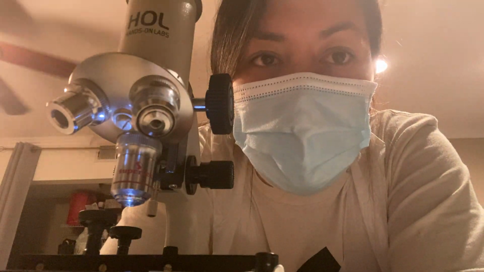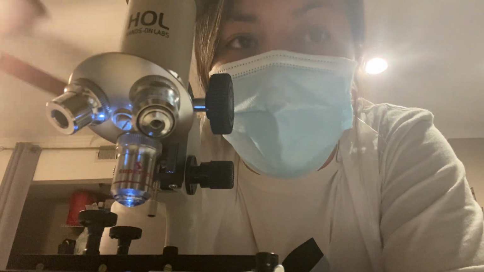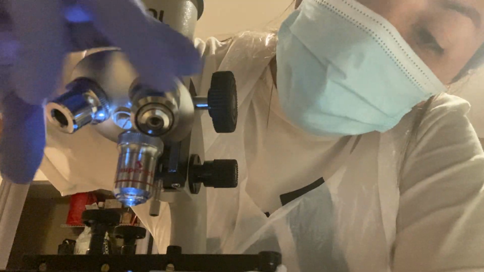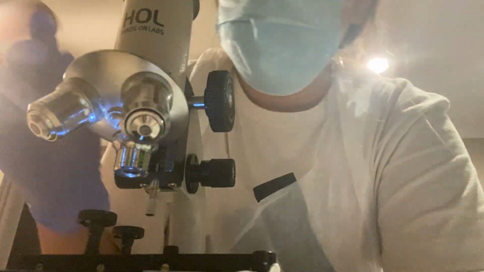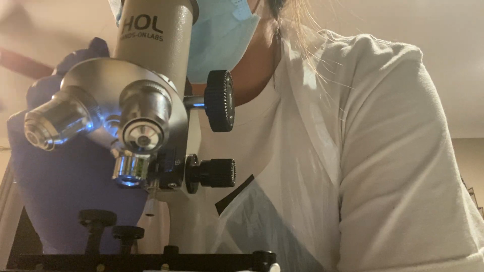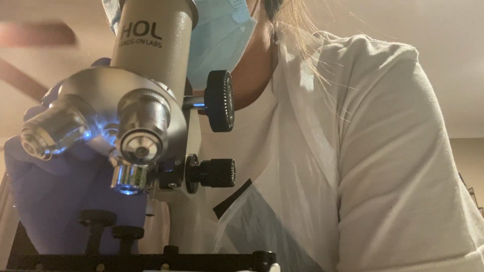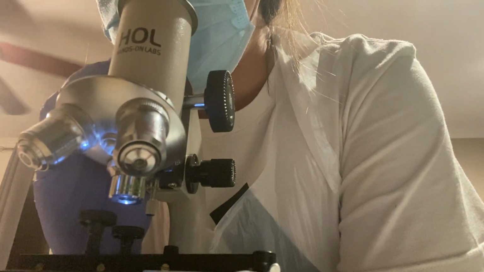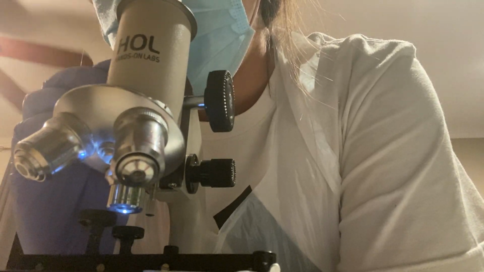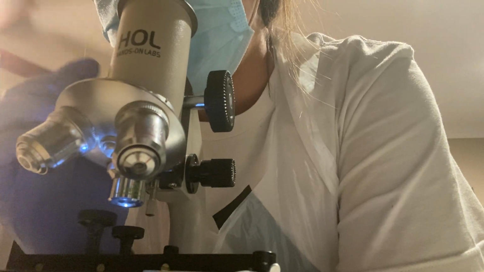So I started off with E. coli, so that's the one I'm starting with under the microscope. Let me switch it over to low power. I'm just gonna slowly adjust my coarse adjustment. I'm not seeing anything.